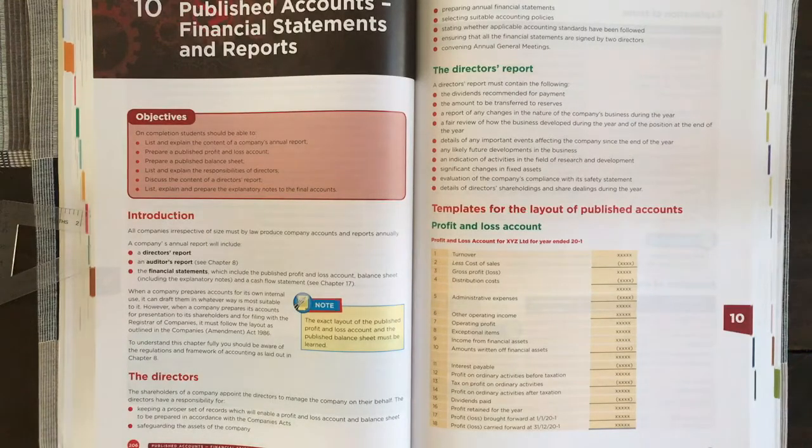All right, so published accounts. This is a topic that can come up as a 60 or a 100 mark question on the higher level paper. As a 100 mark question in the 15 years, '05 to '20, it's come up 5 times. So it gets examined as a 100 mark question in section 2 often enough.